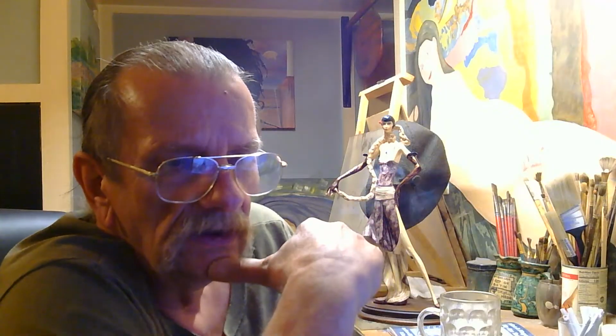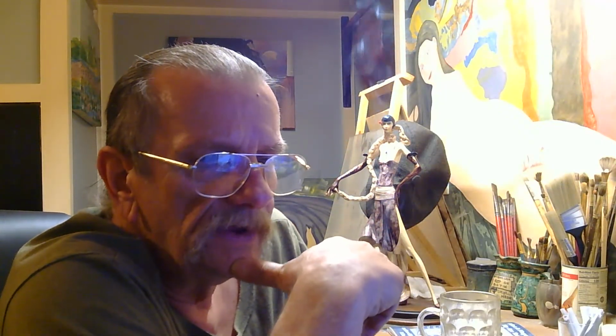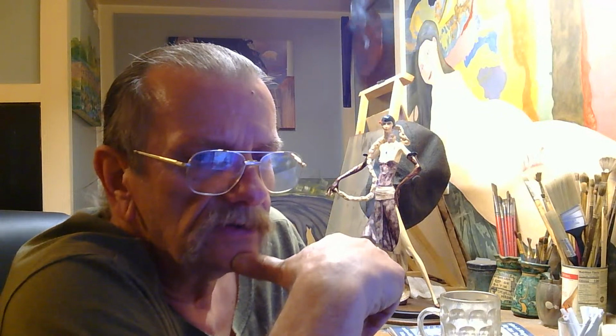So I got Magic the Gathering, Pokemon cards, and another one, Yu-Gi-Oh. I know my grandson likes it, it's one of those anime cartoons like Dragon Ball Z. But anyway, I've got this all packaged and ready for the flea market.